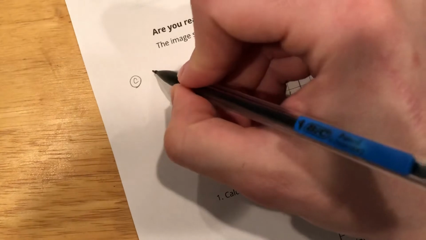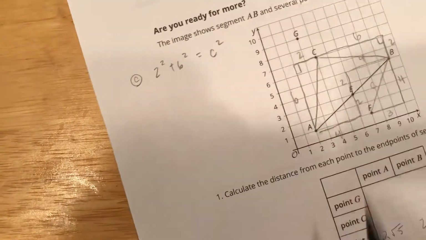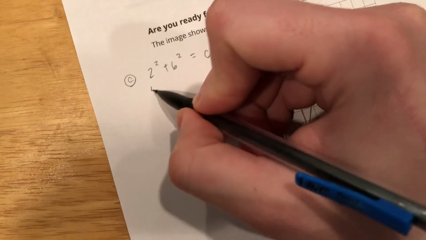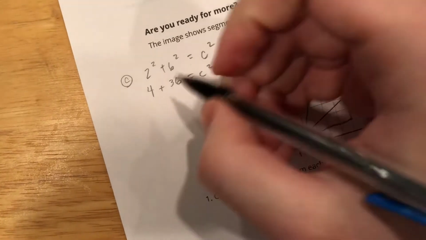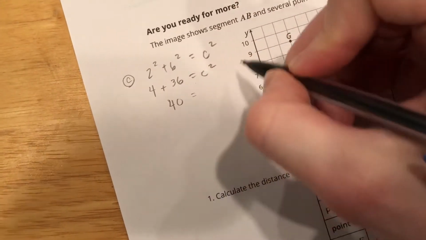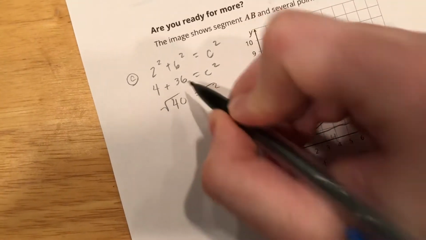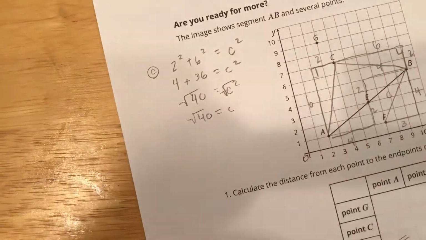All right, so for C, we've got 2 squared plus 6 squared equals c squared. I'm just going through this quickly because it's sort of monotonous, doing the same thing over and over again. This would not really be something you'd find on a test, but maybe it's interesting. Take the radical of both sides, and we get radical 40 is equal to c.